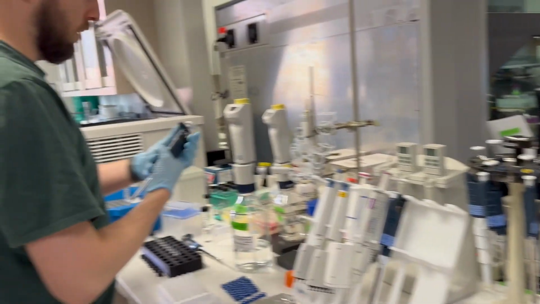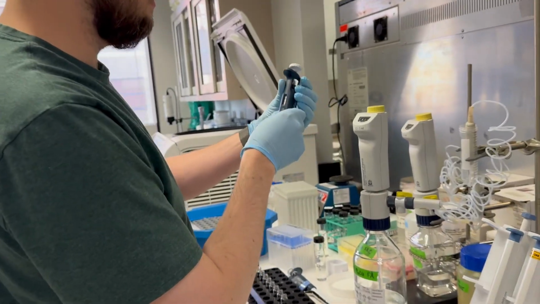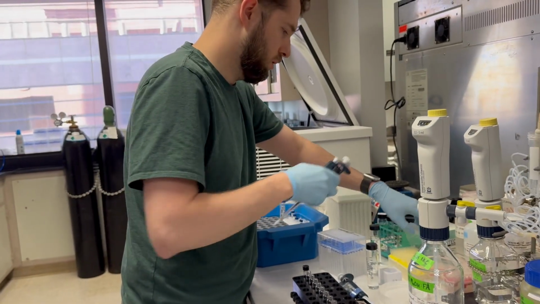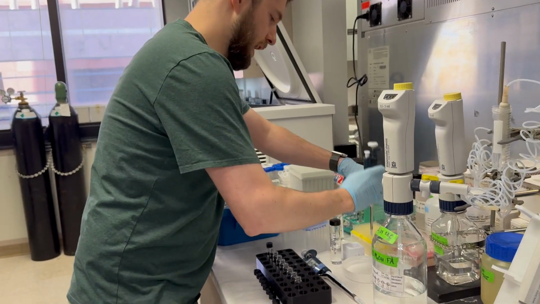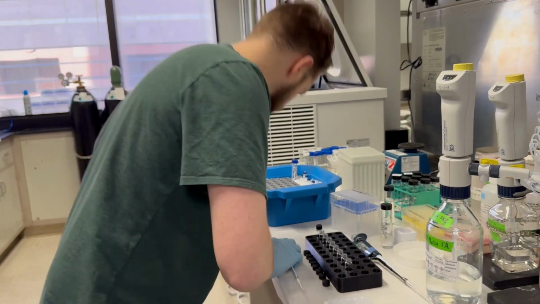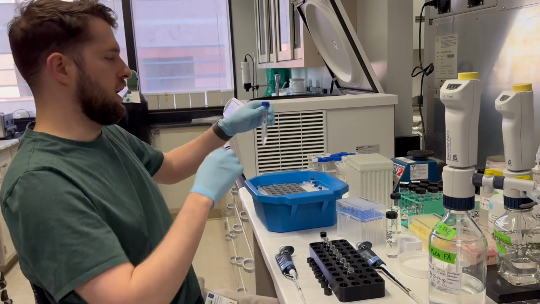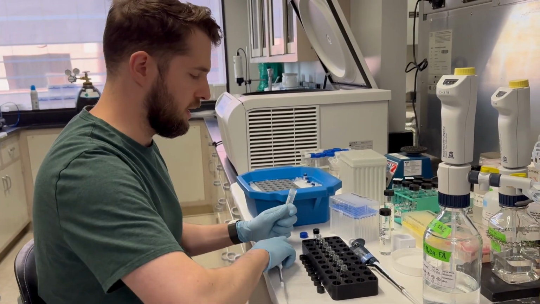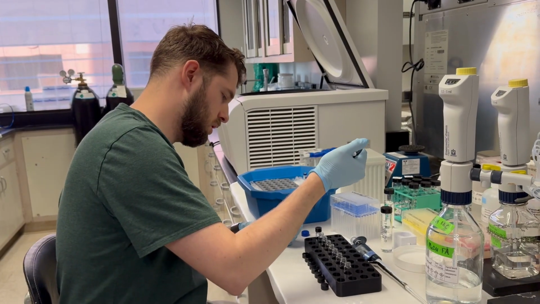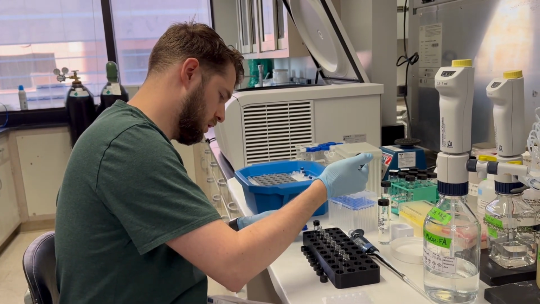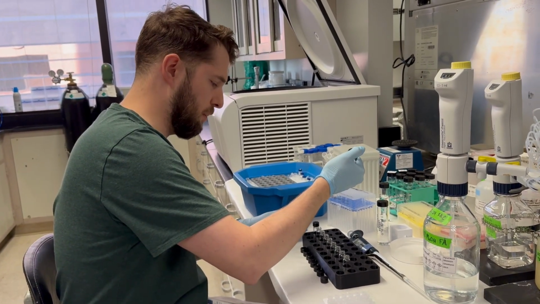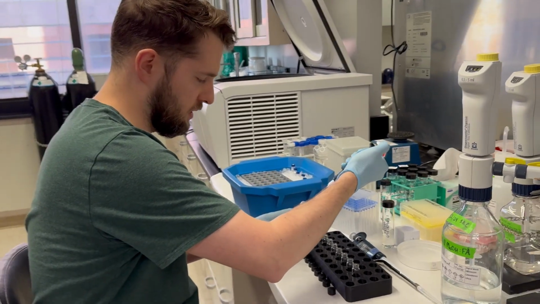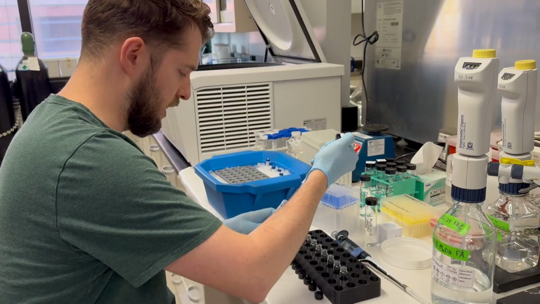Okay, so I'm going to get a P100. And we're going to set this one to, oh, this was on 25, very close. We're going to set it to 24. And we're going to add our taxafolin, which again is our internal standard that we're using to correct for any instrument variation. Again, I'm just priming a couple times. I'll pick up the amount that I need, and then I'll put the tip on the side of the vial and expel it.